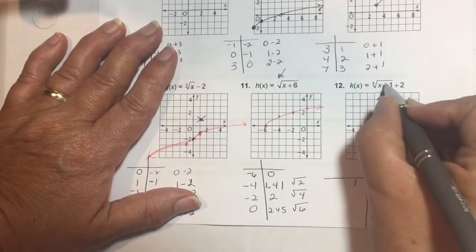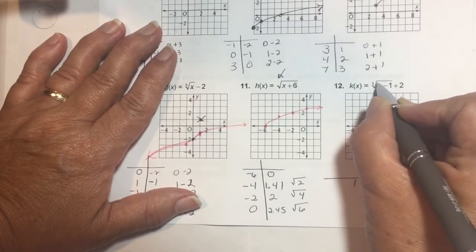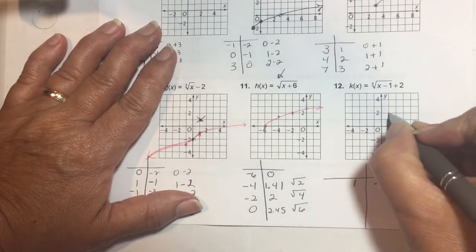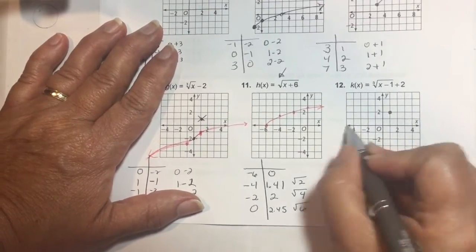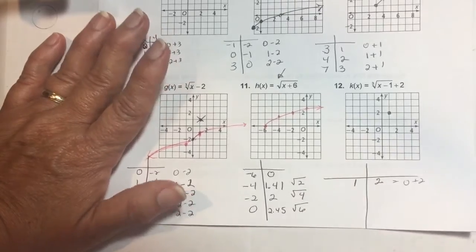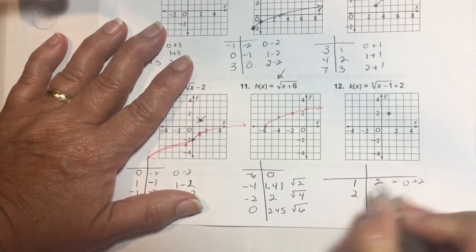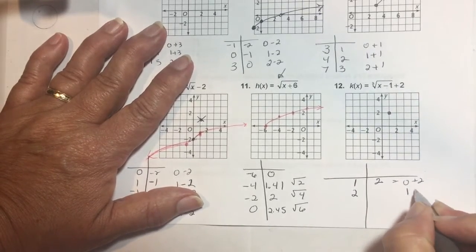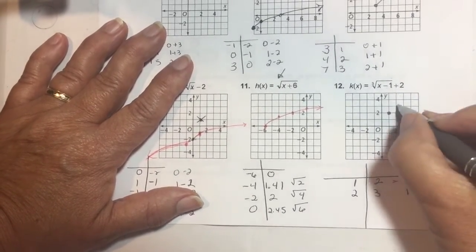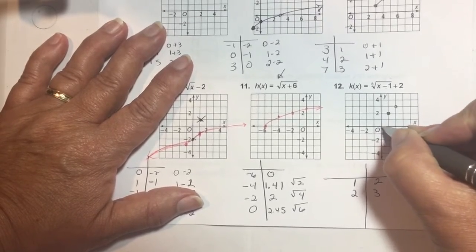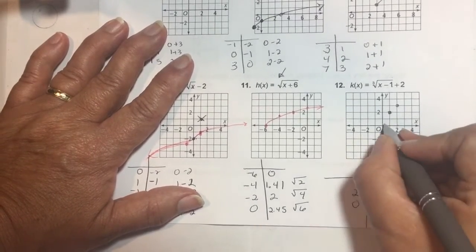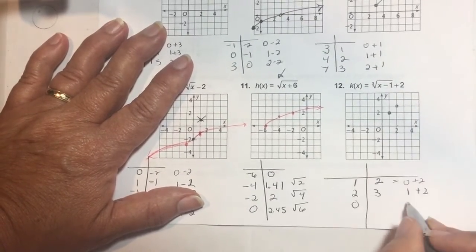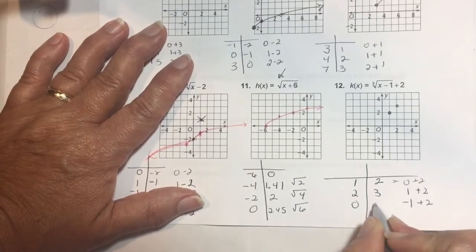If it's 1, minus 1 is 0. Cubed root of 0 is 0 plus 2 is 2. Okay, now the snake is going to exist on either side. Let's try the 2. 2 minus 1 is 1. The cubed root of 1 plus 2 is a 3. So let's go this direction. If I have a 0, 0 minus 1 is -1. The cubed root of -1 is -1 plus 2 is 1.